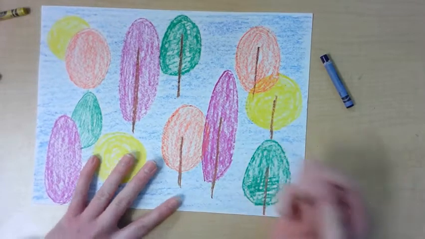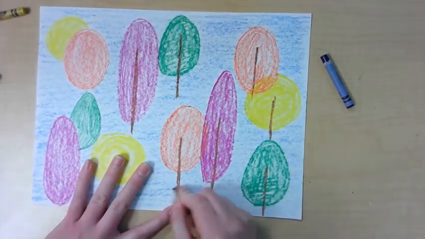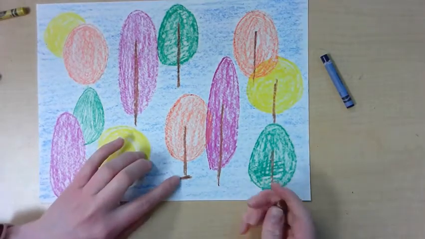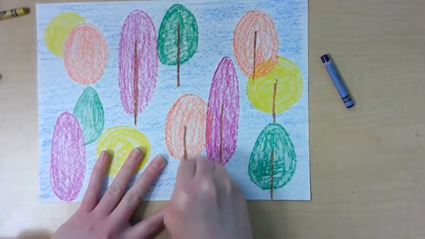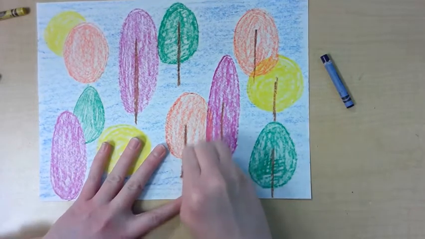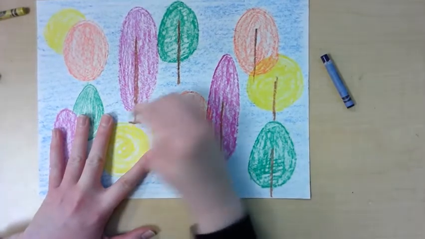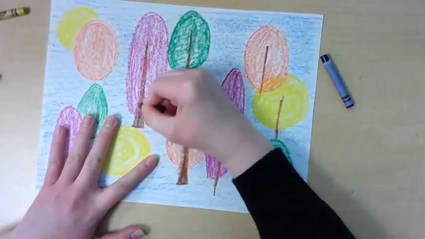If you want to make your trunk more thick, you can draw kind of an upside down T and then color to fill it in. So I had a T shape and I'm kind of coloring it. It's starting to look like a triangle. So a T, and then from the point of the T, make a triangle.